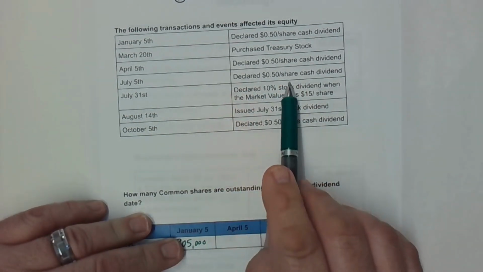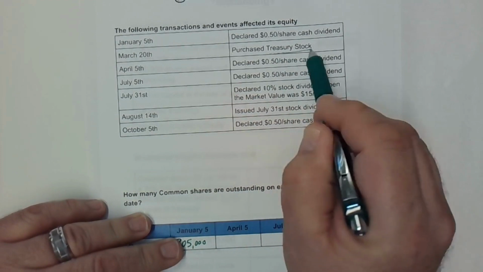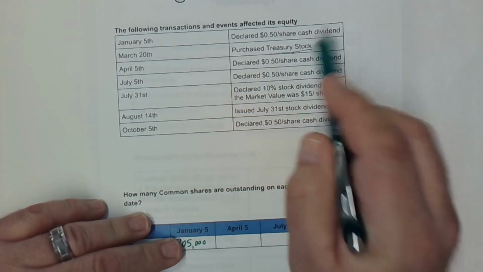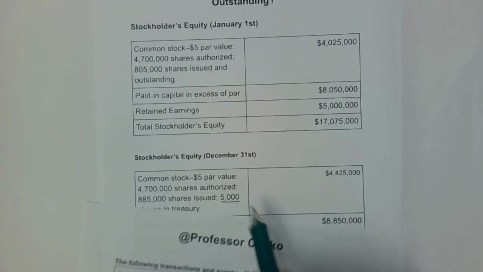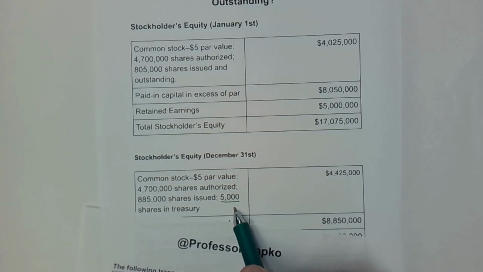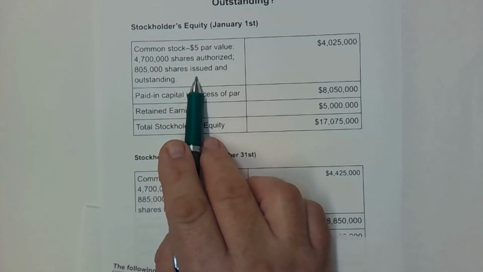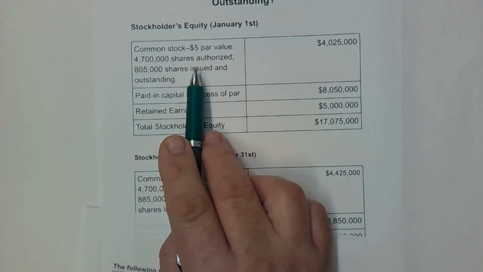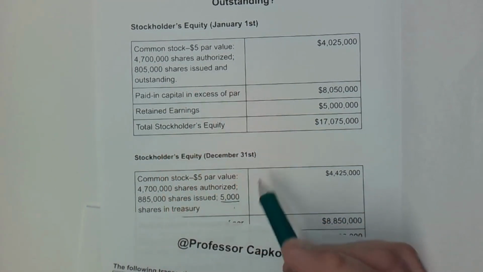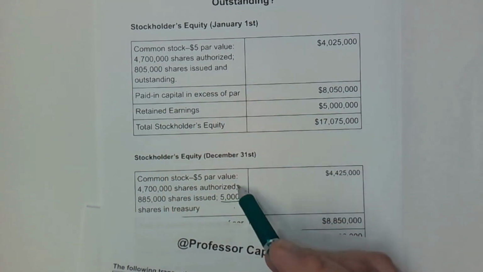This is the only transaction that I see involving treasury stock. So we can comfortably surmise that the 5,000 shares in treasury stock are the 5,000 that are purchased on March 20th, particularly since there are no shares of treasury stock listed here. Had there been some treasury stock listed at the beginning balance, or the beginning of the year, we would then see how they changed to be able to figure out how many were purchased.